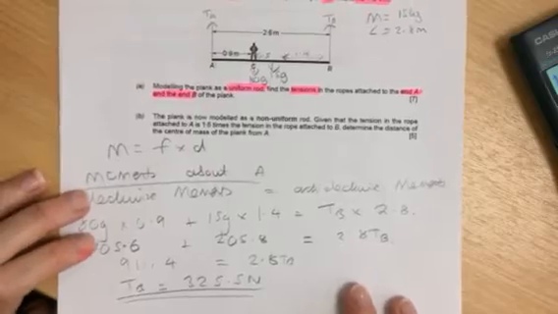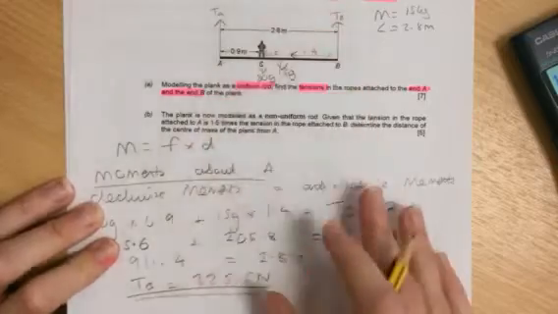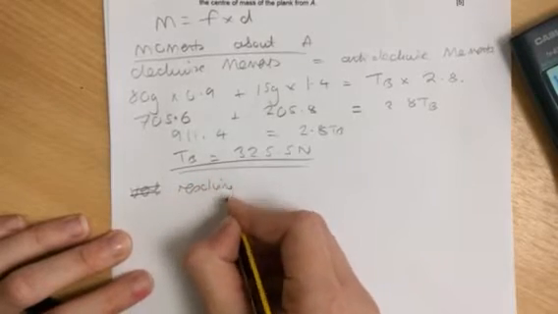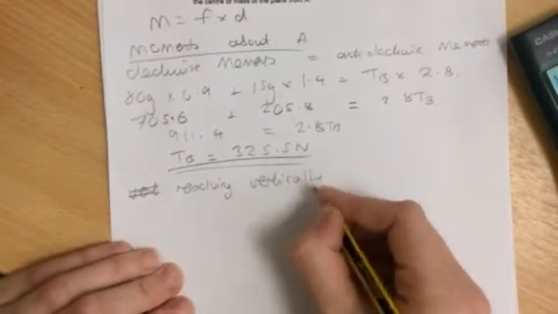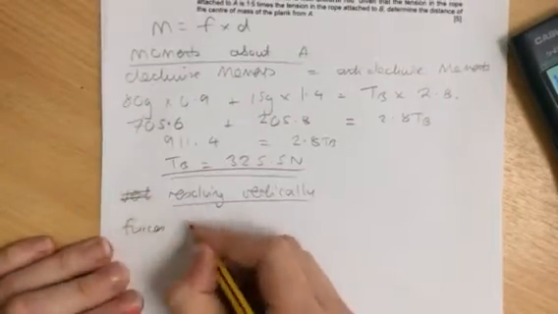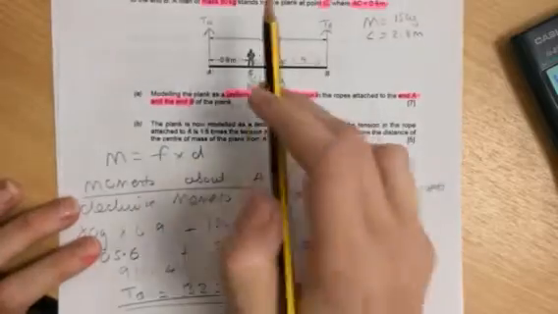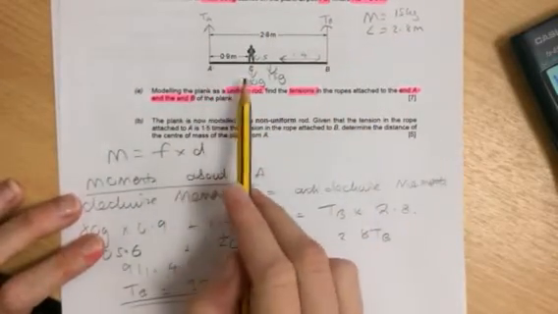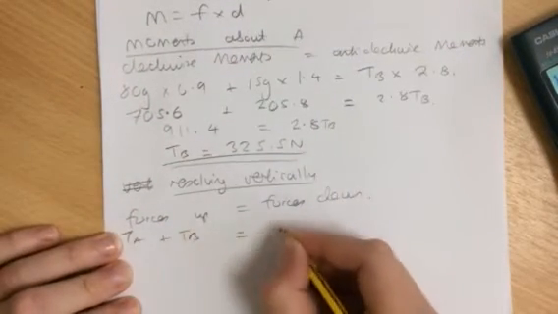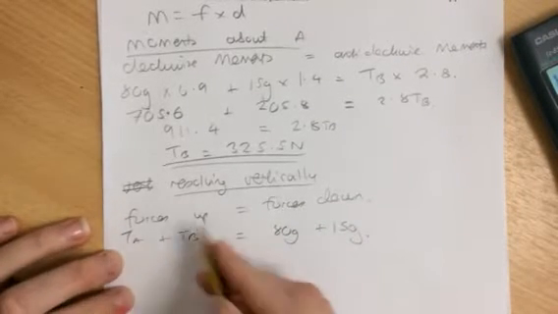Now to find the tension at A, if you've done moments already, then you need to look at resolving the forces in the vertical direction. So resolving vertically. This time it's in equilibrium again, so forces up equal forces down. Forces I've got going up are TA and TB. Forces going down, 80G and 15G. We know what TB is, so we can put that in.